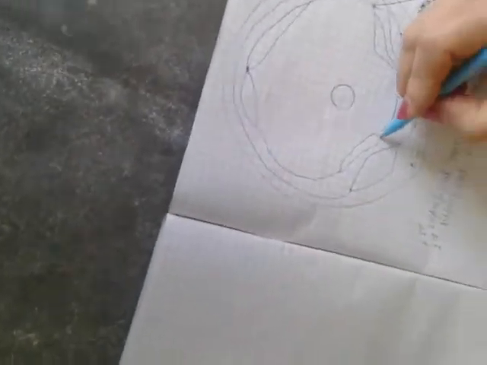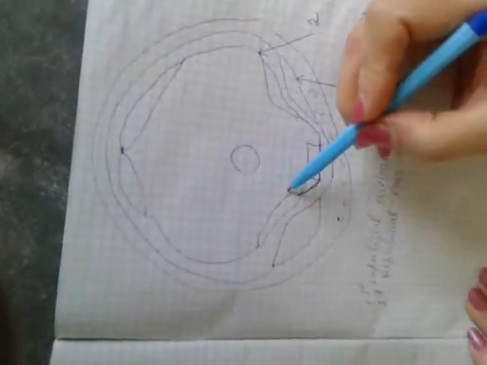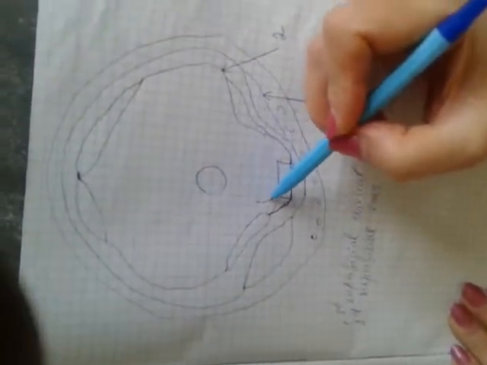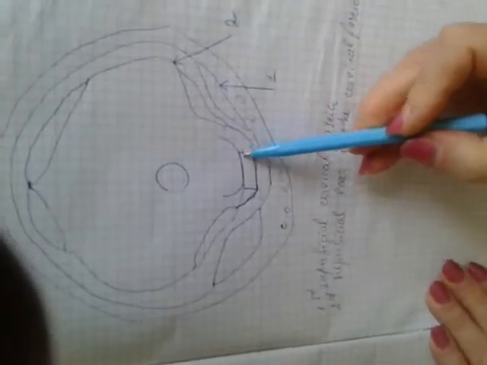The third fascia of the neck arises from the posterior border of the manubrium of the sternum.